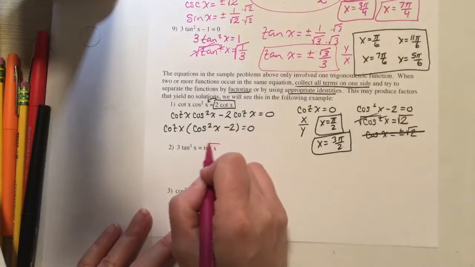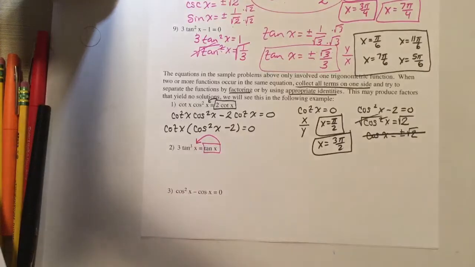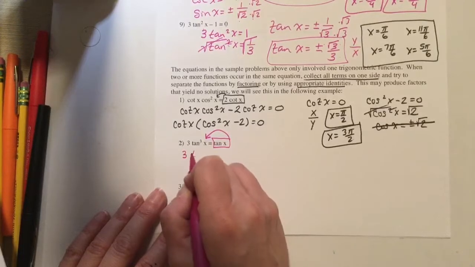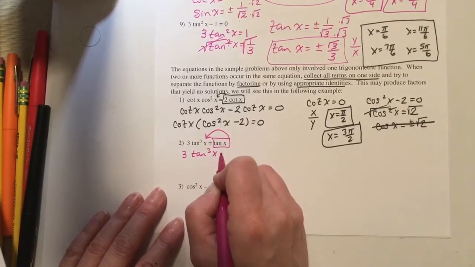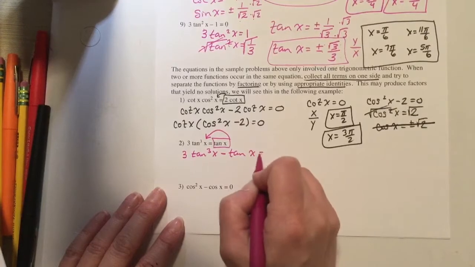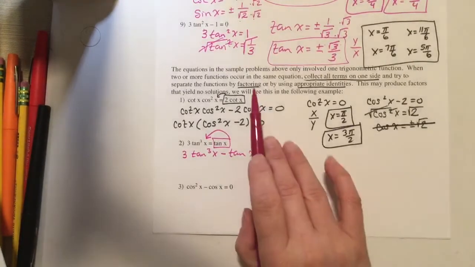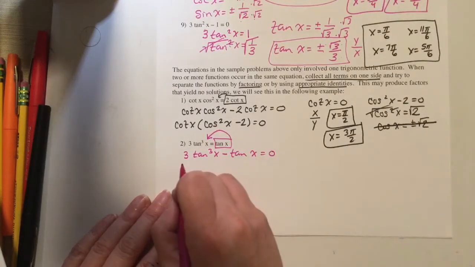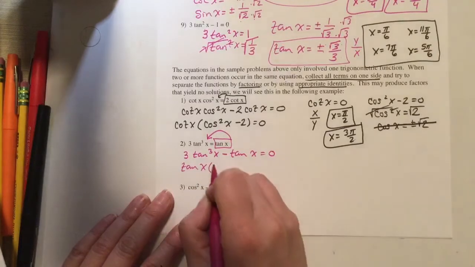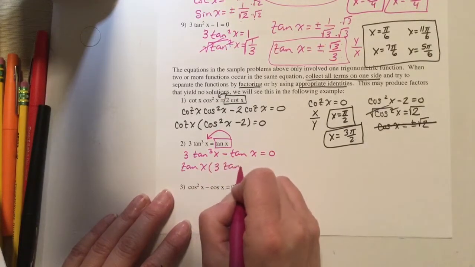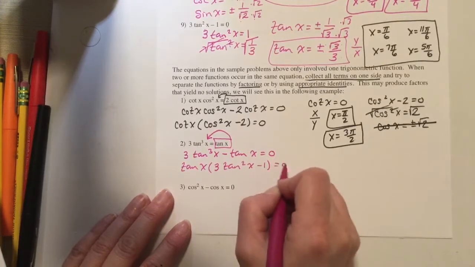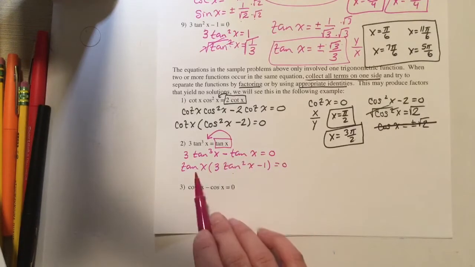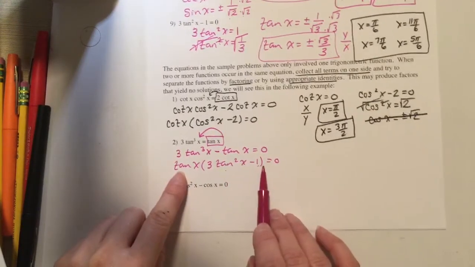Step 1, you want all of your trig functions on the same side. So I would start off by minusing the tangent of x over. So 3 times the tangent cubed of x minus tangent of x equals 0. Now you try to factor if you can. Both of these terms have a tangent. So tangent of x can be factored out, leaving you 3 times tangent squared of x minus 1. I took out one tangent, so this went from 3 down to 2. Tangent divided by tangent is a 1. Now these are my two factors.